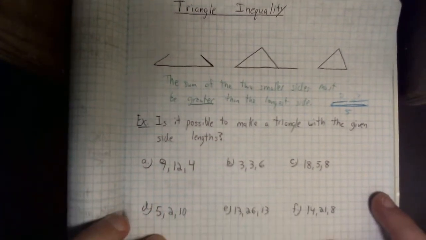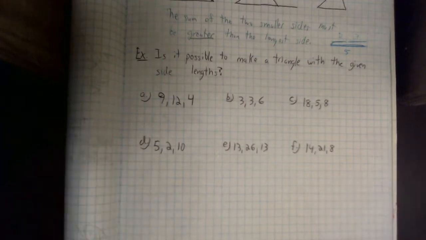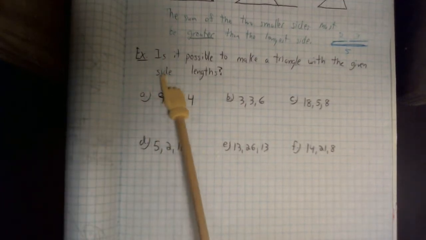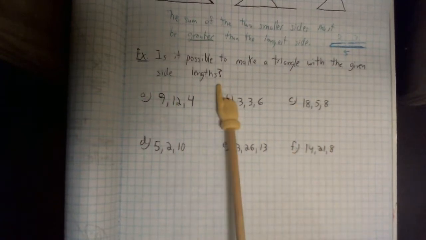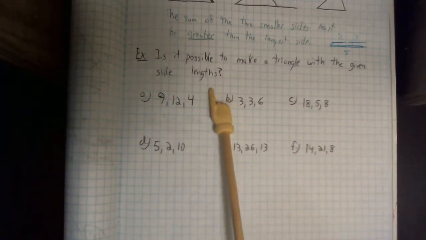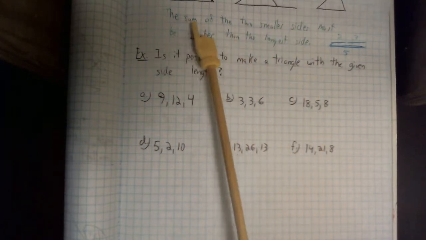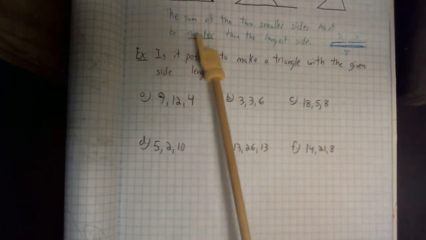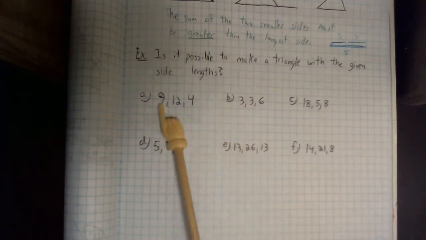So let's use that to answer a couple of problems. Our instructions on these types of problems are as follows. Is it possible to make a triangle with the given side lengths? So we need to look for the two smaller sides. We need to add them, and if they're greater than the third side, then we can make a triangle. If it's equal or less, it doesn't make a triangle. So let's look over here.